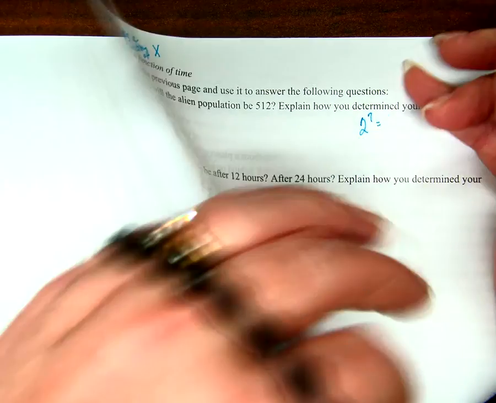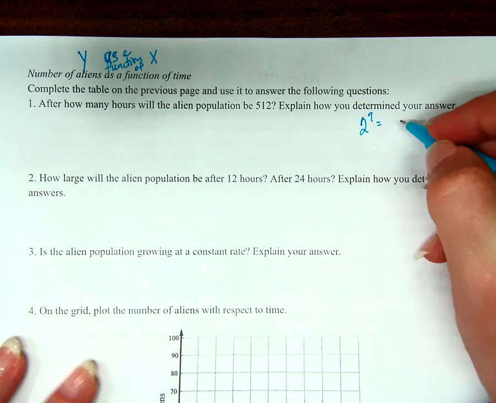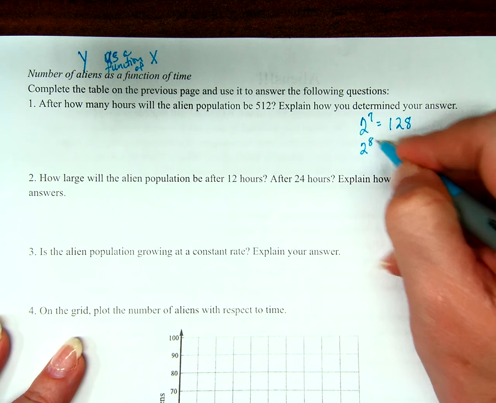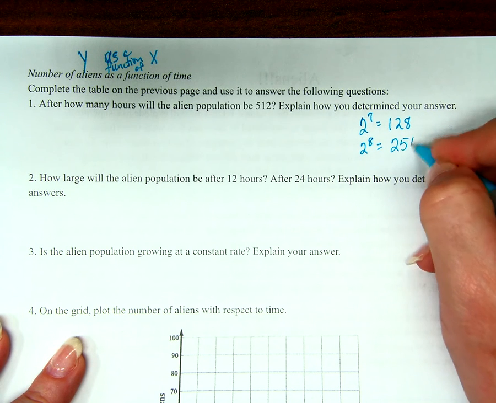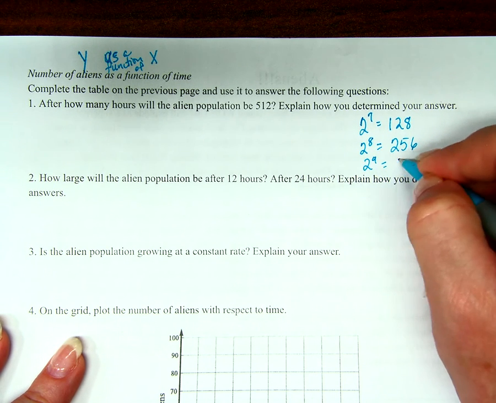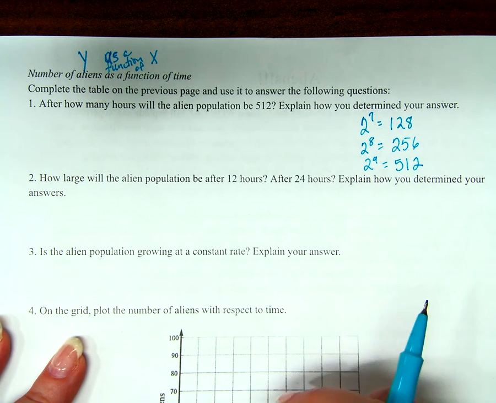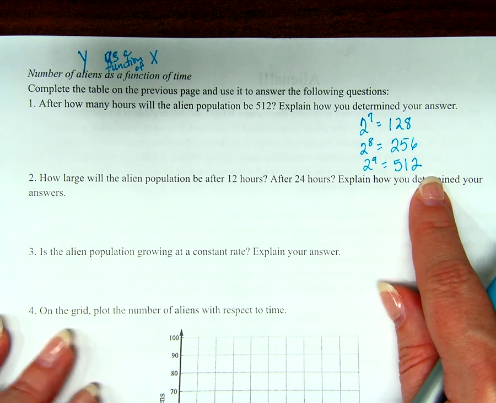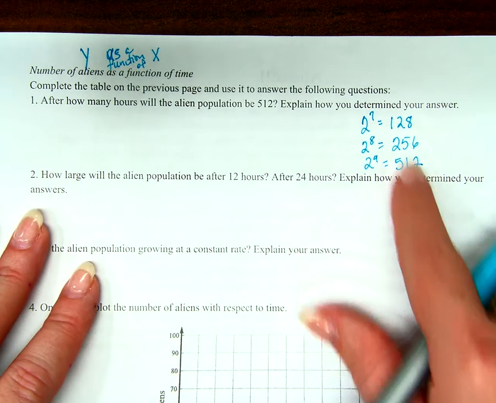Well, what is 2 to the 7th? If 2 to the 6th is 64, what is 2 to the 7th? 128. So what's 2 to the 8th? 256. And then what's 2 to the 9th? Was that guessing? Kind of, right? It's intelligent guessing, right? Using the table that we just had, just going on up the table.